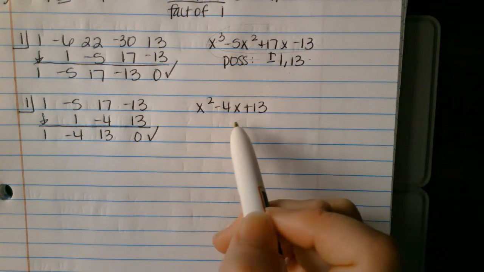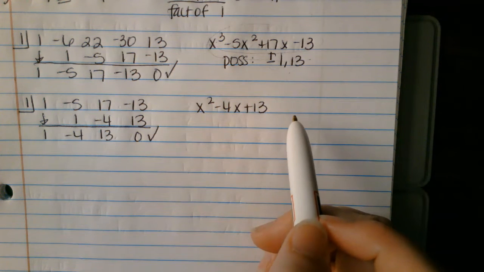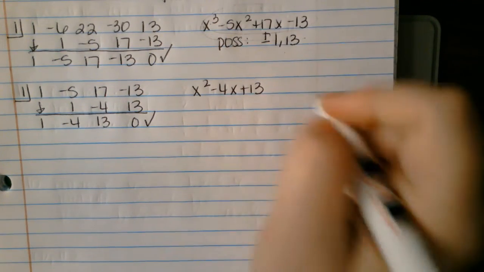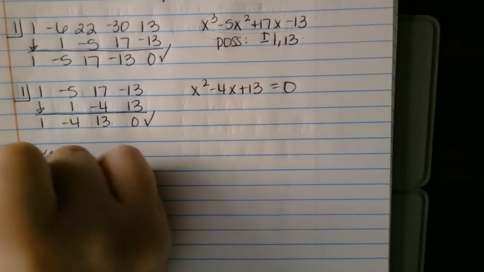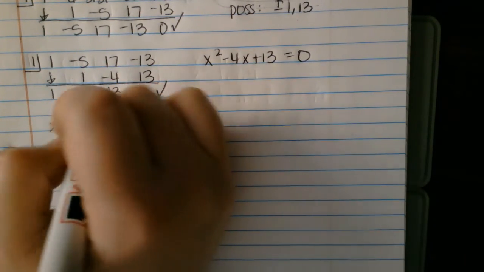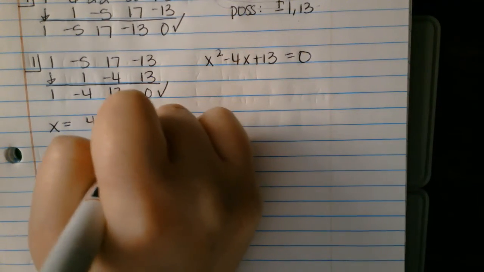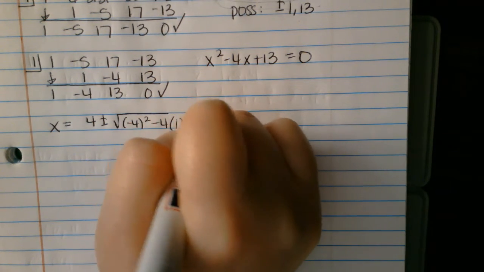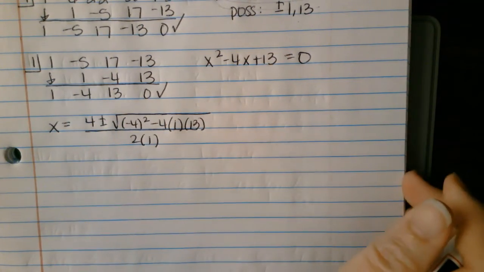So we need the zeros of this. Again, finding numbers that multiply to 13 and add to negative 4 is impossible. So we are again going to have to use the quadratic formula or completing the square to solve the equation, this quadratic equals 0. So we have the opposite of b, so we have a positive 4 plus or minus the square root of b squared, so negative 4 squared, minus 4 times a, which is 1, times c, which is 13, all over 2 times a.